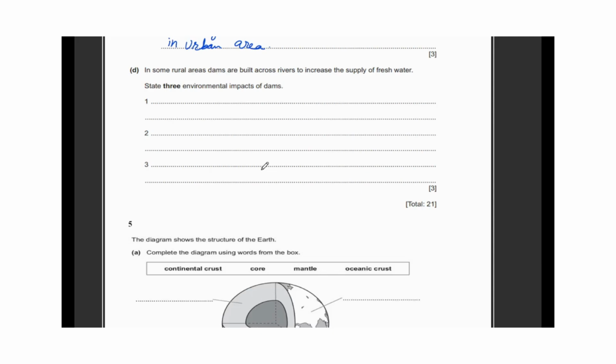The impact is on the land. First thing, to build the dam we require deforestation, right? So loss of habitat happens. Now deforestation is done, which means the soil becomes very loose.